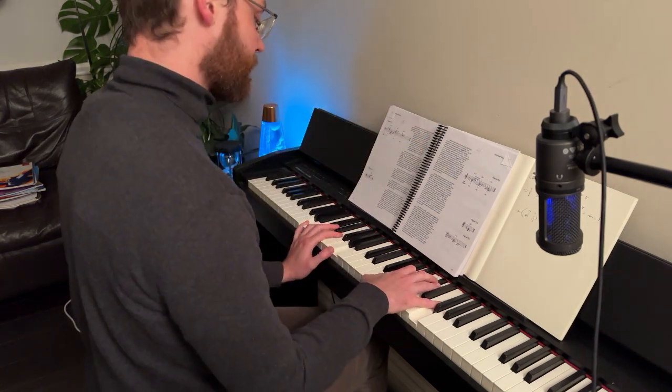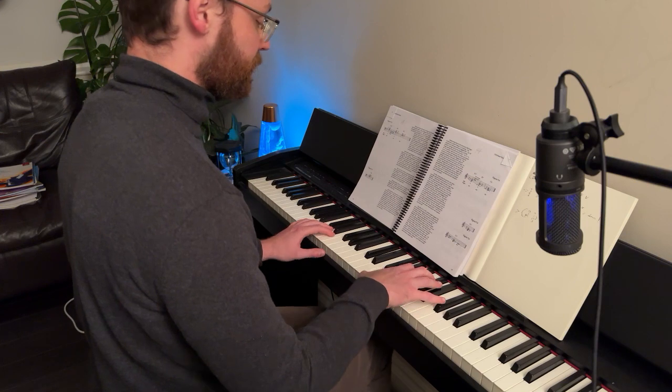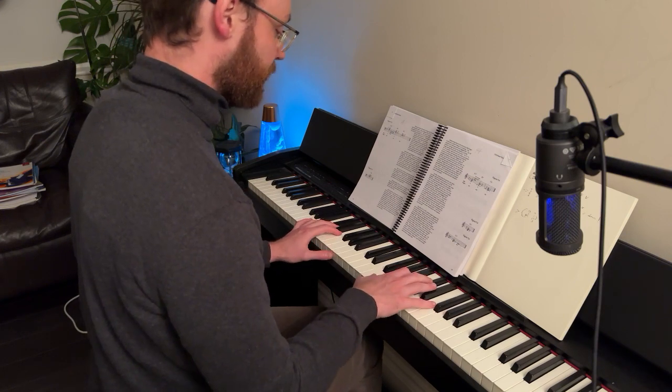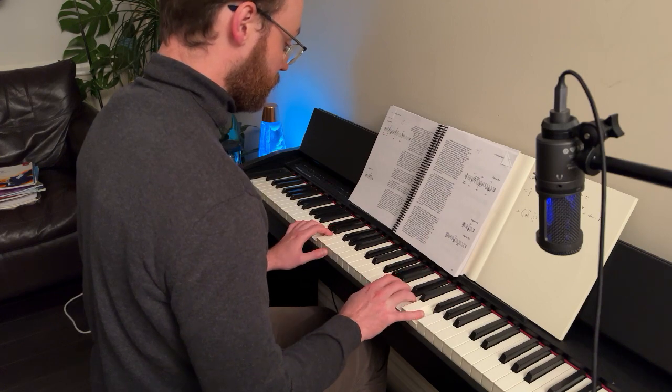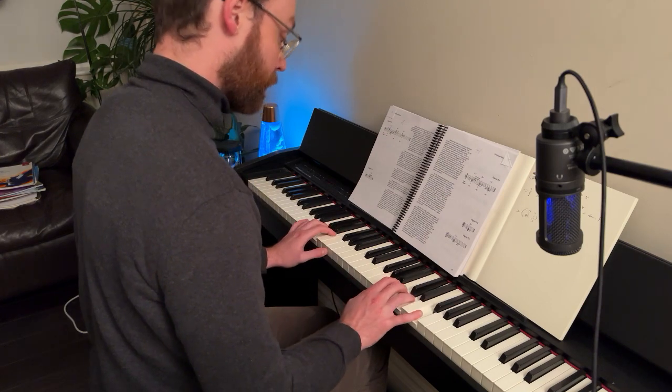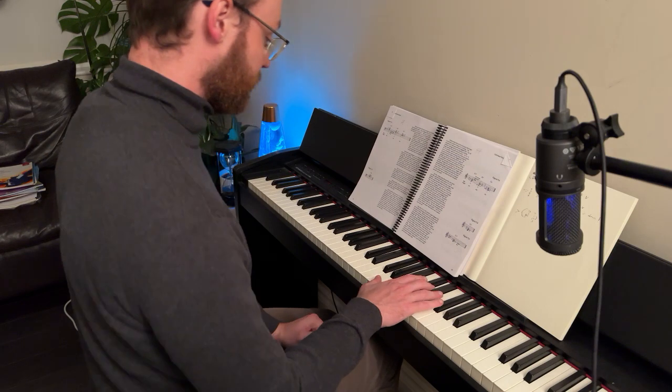So if we're going to A major, if we're going to D major, we probably want this one. If we're going to A minor, D minor, we probably want... Or maybe we wouldn't. I mean, that would be my logic at least. So where were we?